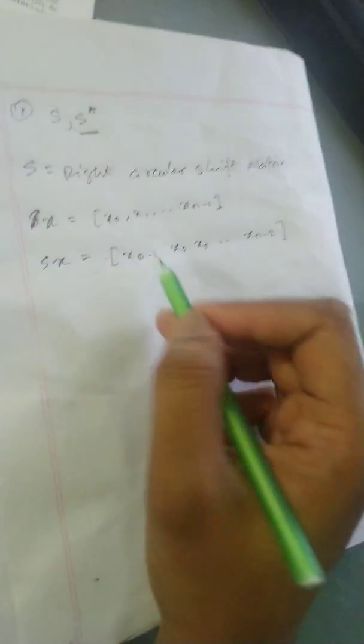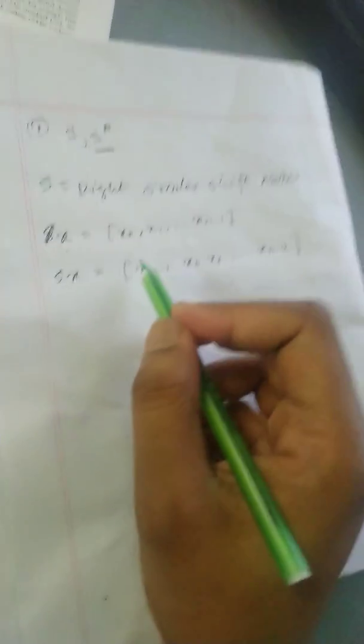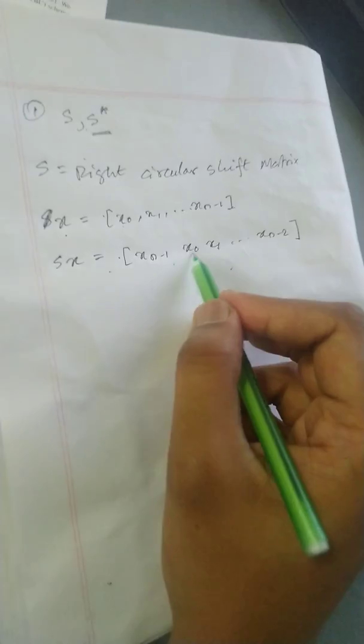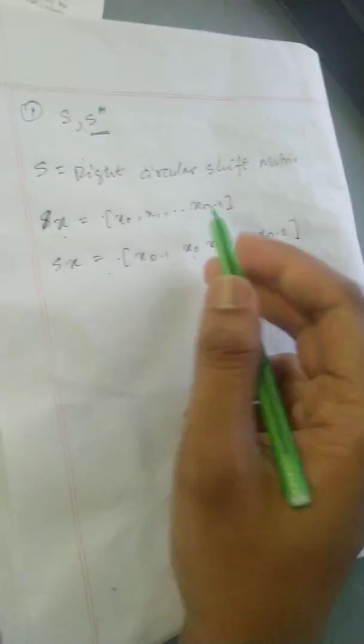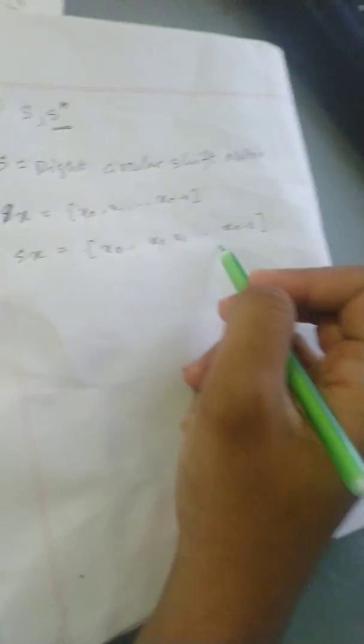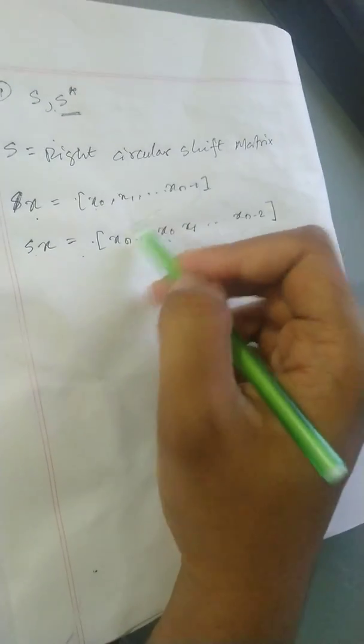What it's doing is circularly shifting the vector x to the right. We can see that x naught has gone here, and the last element, x of n minus 1, has circularly shifted or rotated back to position 1.